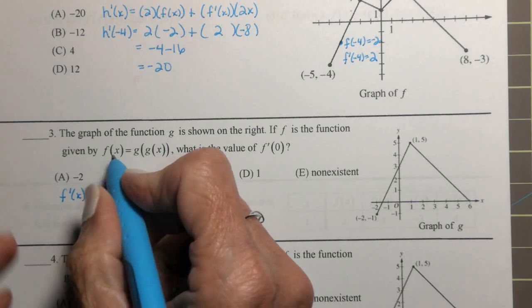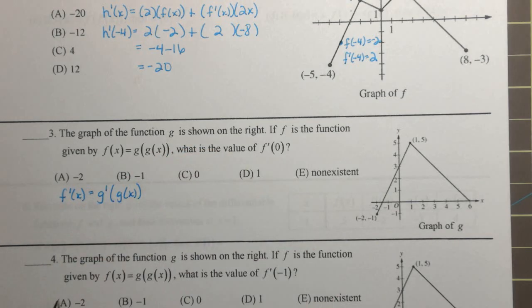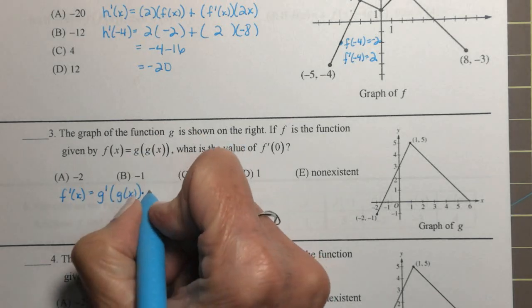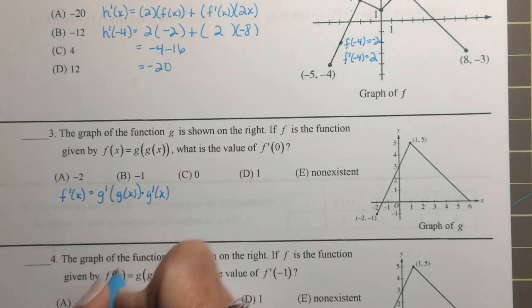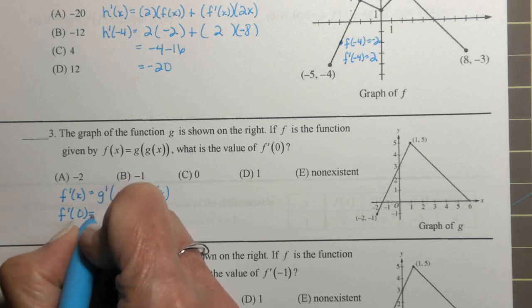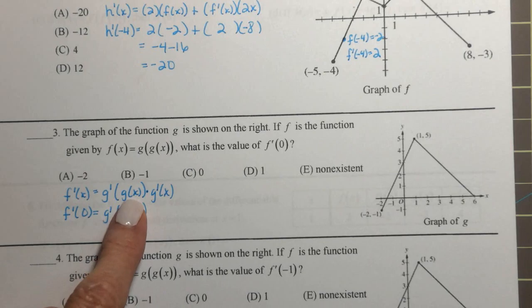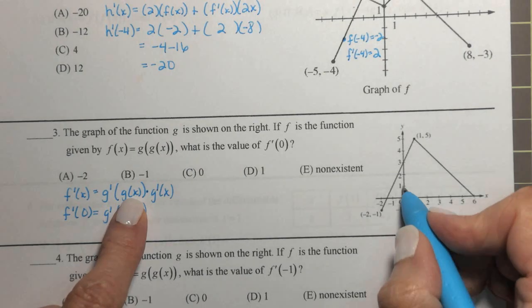Outside derivative. Keep your inside the same, and then multiply by the derivative of your inside. And the derivative of our inside is g prime. Chain rule. And now I'm going to plug in 0 for x. Okay, first thing I see is g of 0.